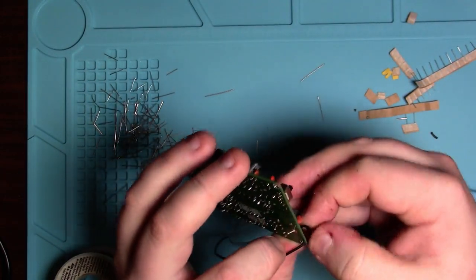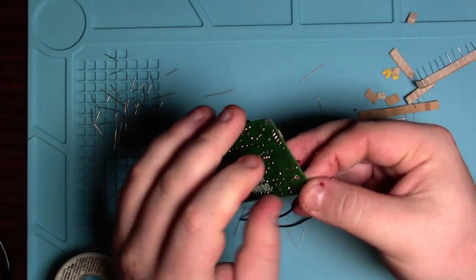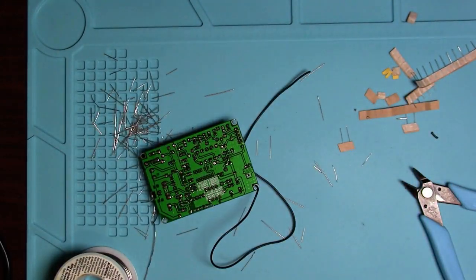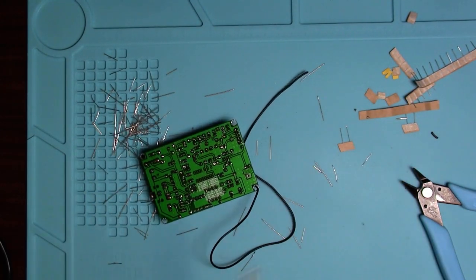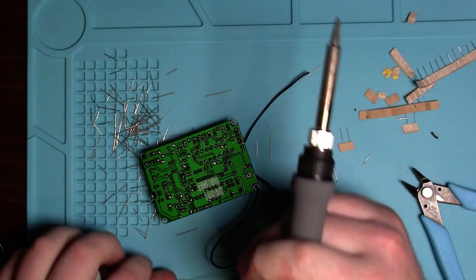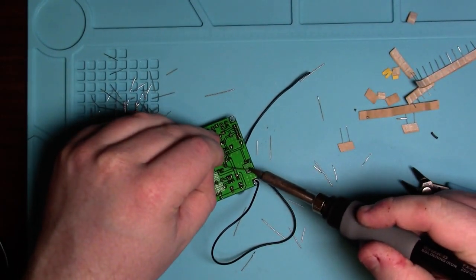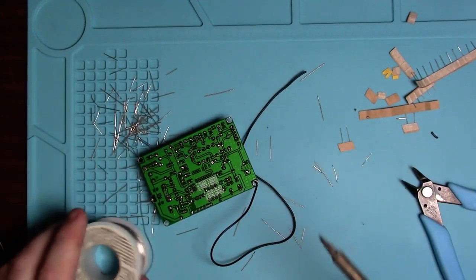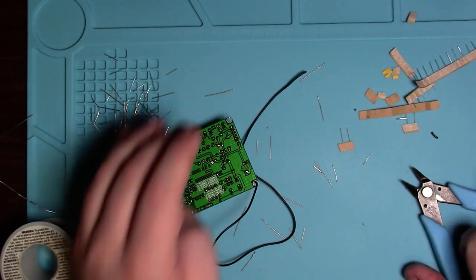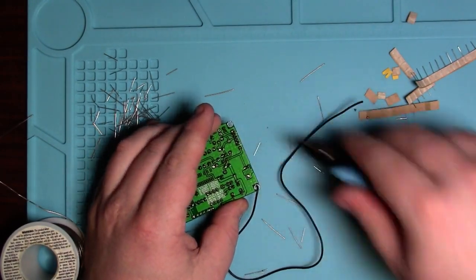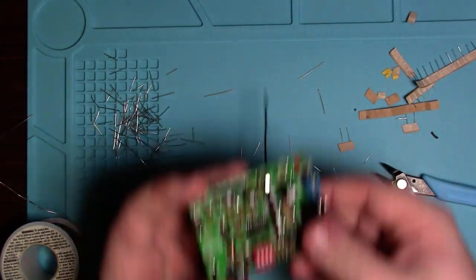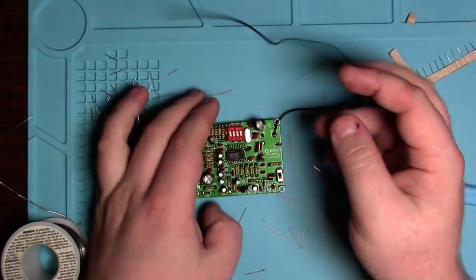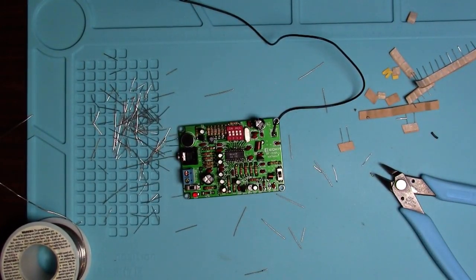This antenna wire. Just like that. I think that's a finished kit right there, except for that 3 picofarad capacitor.